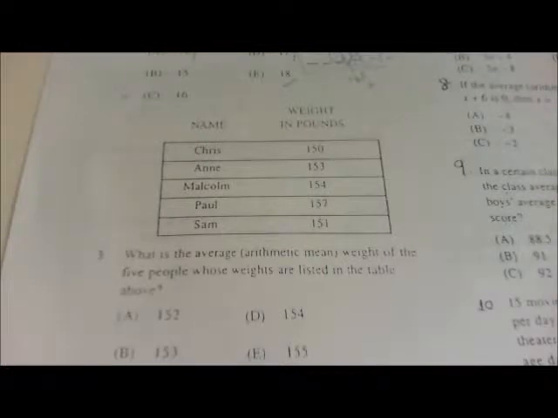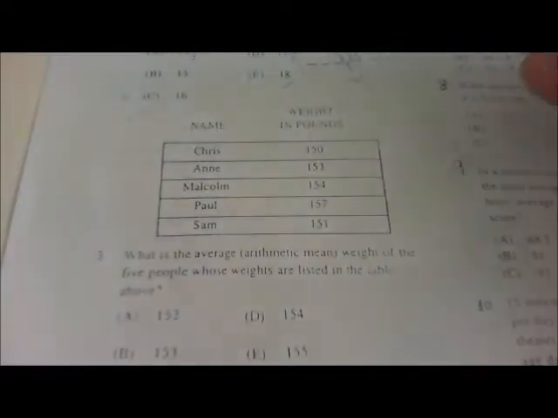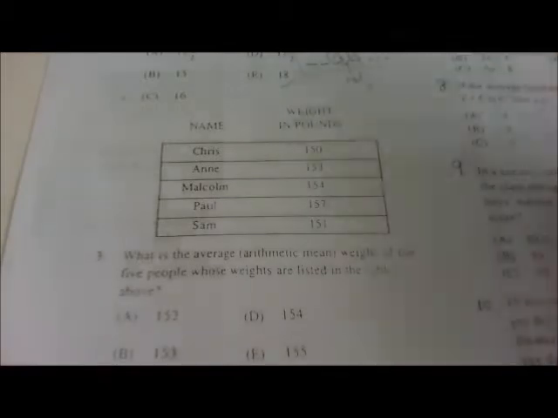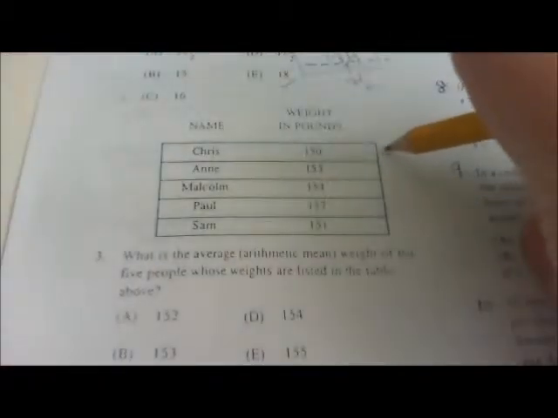Alright, number 3. They ask what is the average weight of the 5 people whose weights are listed above. You notice that they're all in the 150s, so technically we can do something really simple. We can assume the weight is 150.